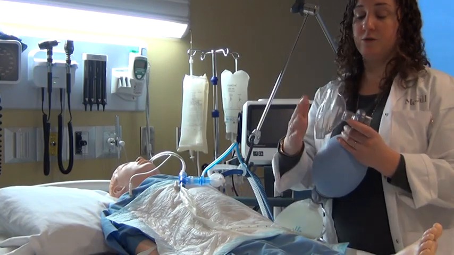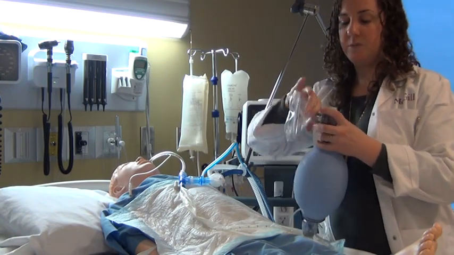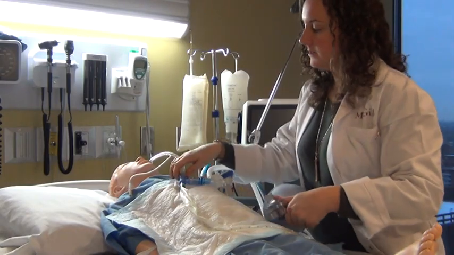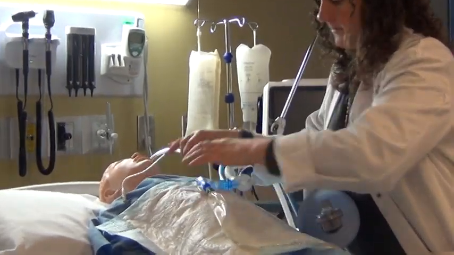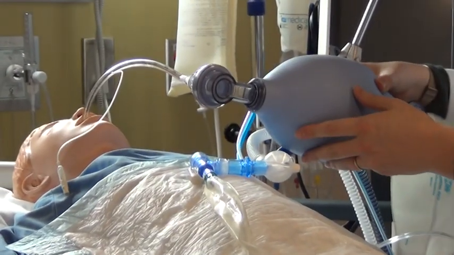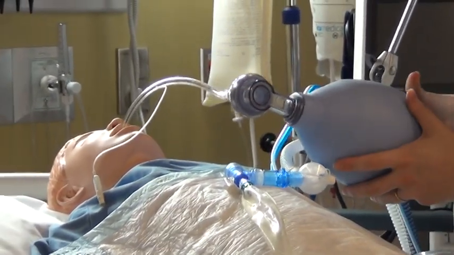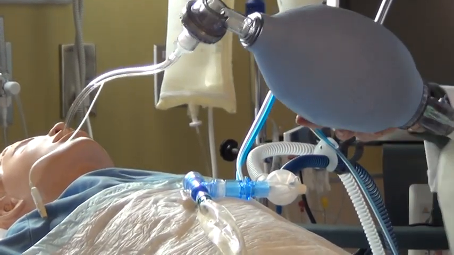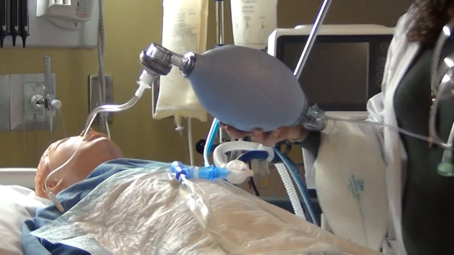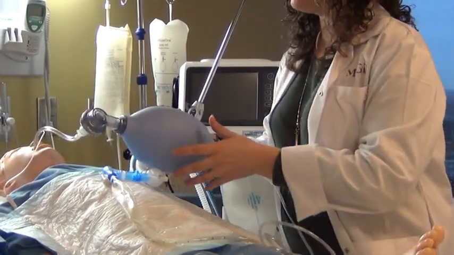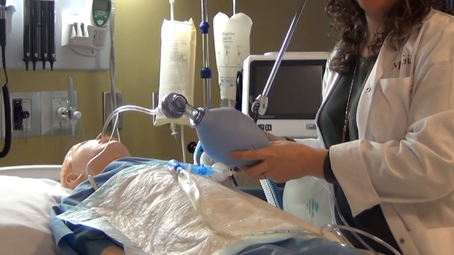Now, if they're not intubated, we would use the face mask. But if they were intubated, there is a way to connect this bag directly to the endotracheal tube. So this is a possibility, and then we would just provide the ventilator breaths this way. Now, obviously, this needs to be connected to oxygen, so do not forget to connect that. Turn your oxygen on when you're providing these breaths.